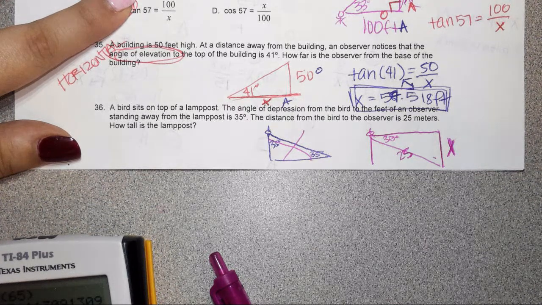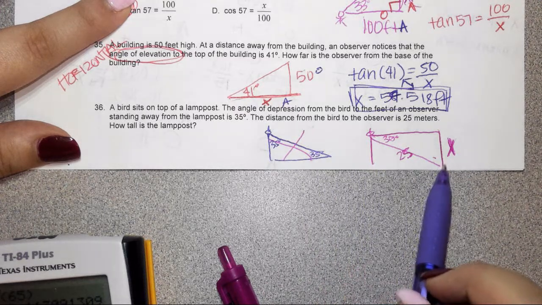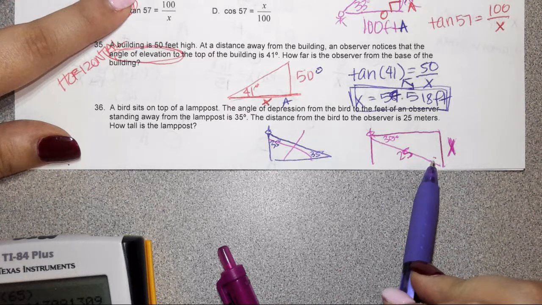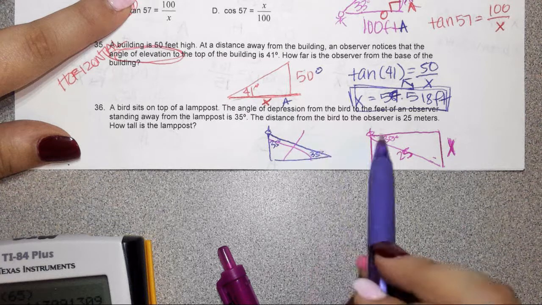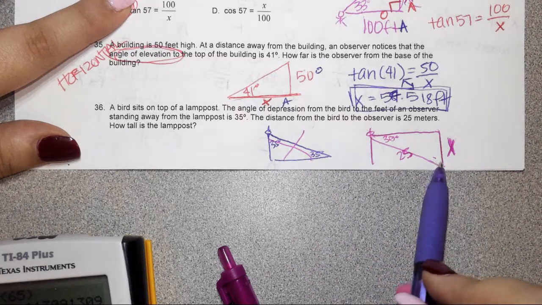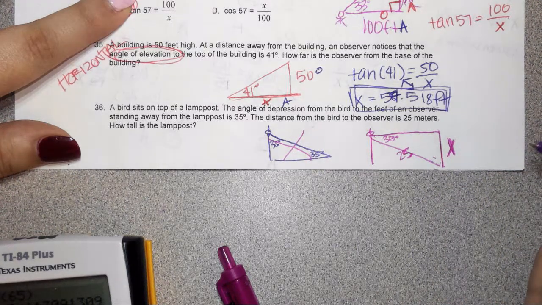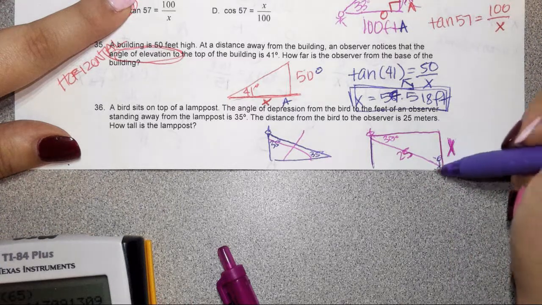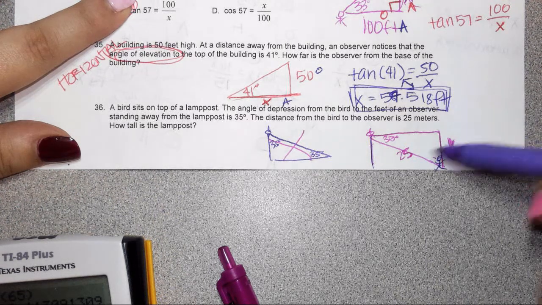What? No, I want to know how far the bird is from the observer. The observer's chilling down here. So that would be 25 feet. No, the distance from the bird is right here, and the observer's down here. So that's 25 meters. What? No, this is the lamppost. My person's chilling down here. But aren't you supposed to be looking for the horizontal? No, I want to know how tall the lamppost is.